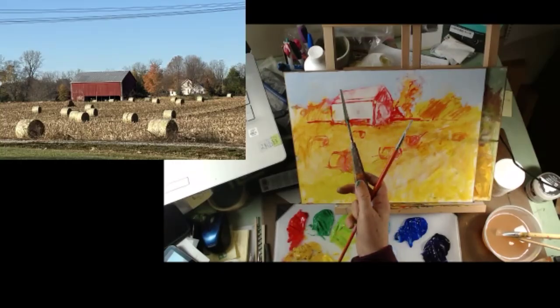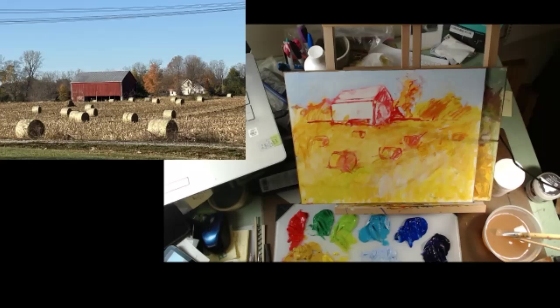So mine's pretty light, Diane. I'm really trying to go lighter. Yeah, try to force yourself to go lighter. Err on the light because remember, acrylics dry darker. And I'm using a small little brush. Try to use a big brush.